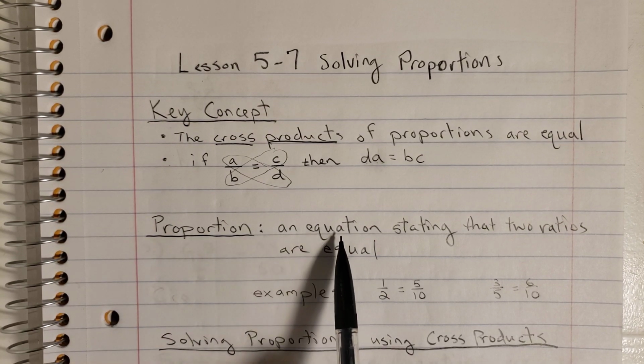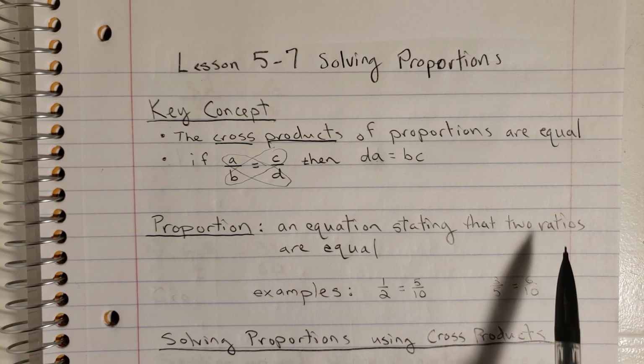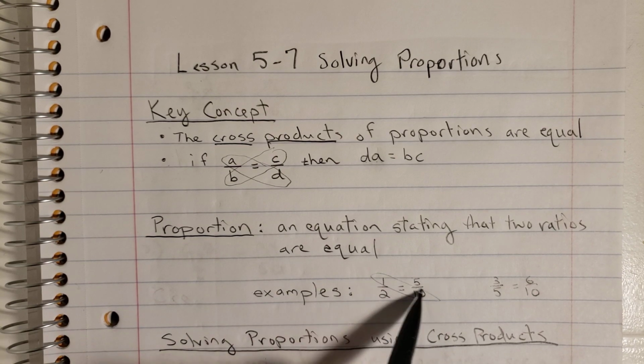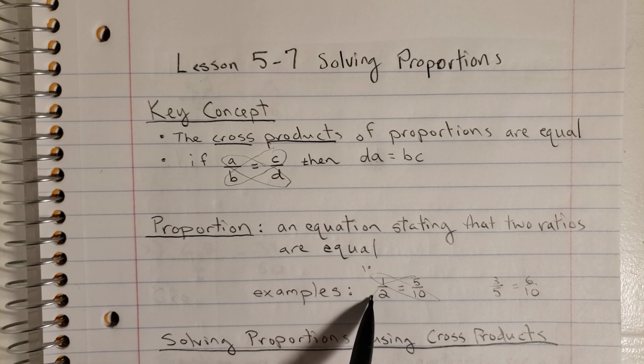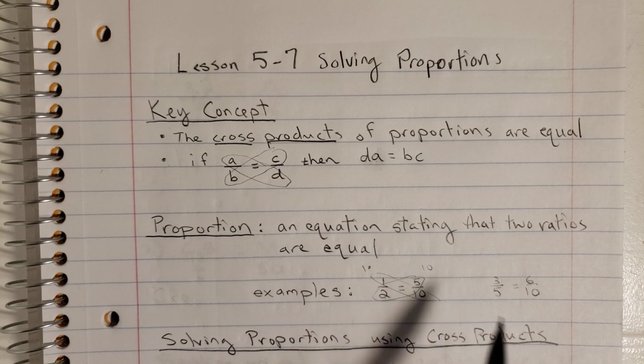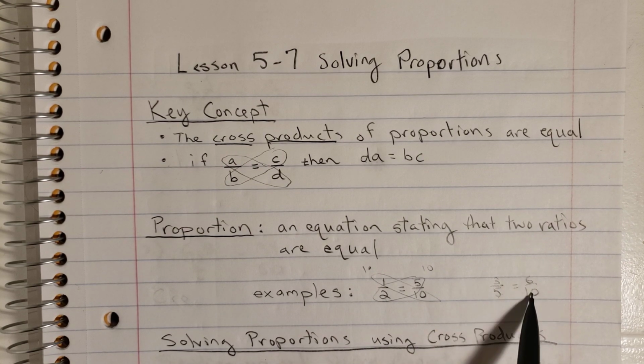Remember, a proportion is just an equation stating that two ratios are equal. Usually those ratios are written as fractions. Here are some examples. 1/2 equals 5/10. Those are equal ratios. Notice that the cross products here are the same: 1 times 10 is 10, 2 times 5 is 10. Here's another proportion, 3/5 equals 6/10.